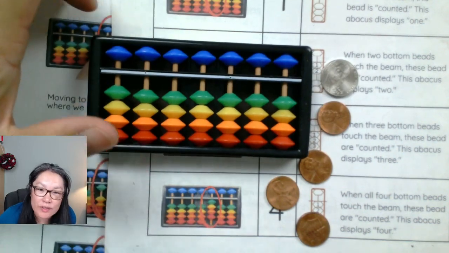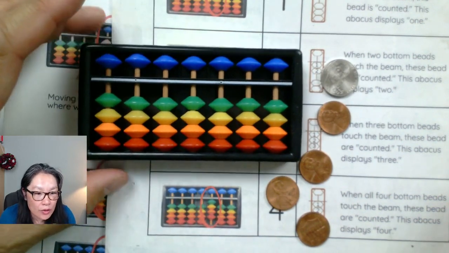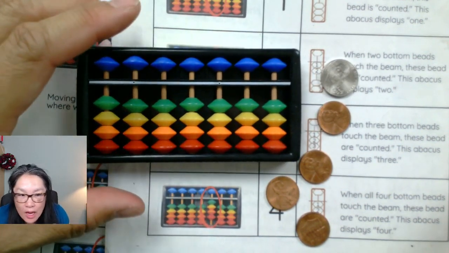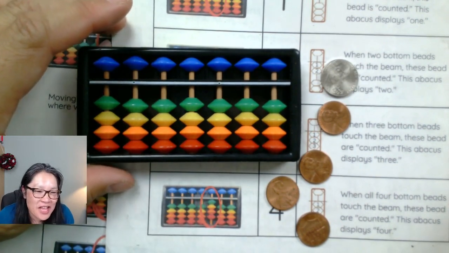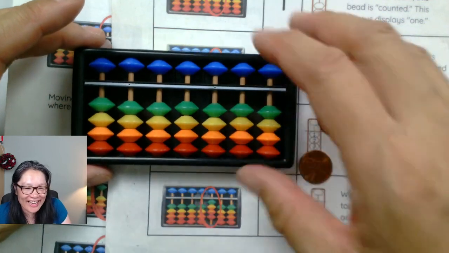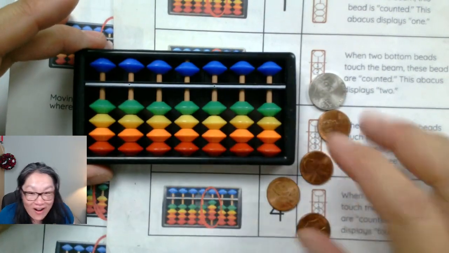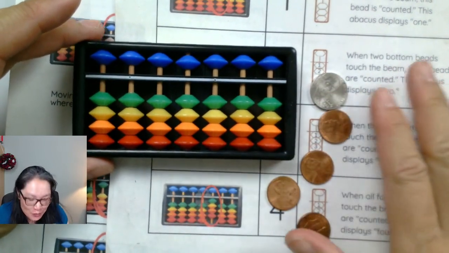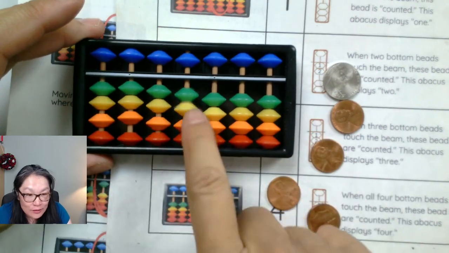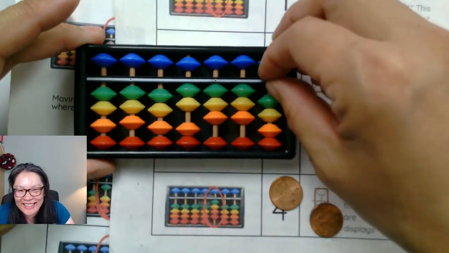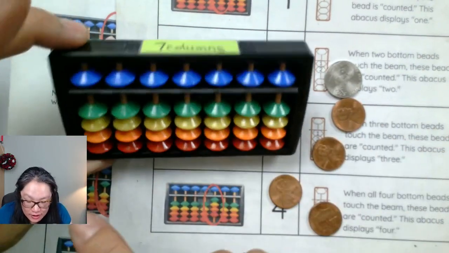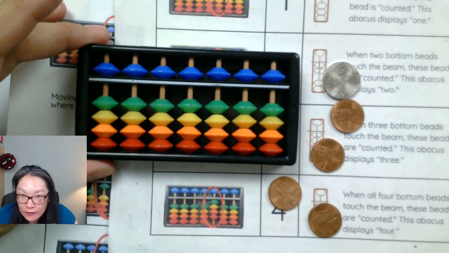We're learning how to use the abacus, and then as you learn how to use the abacus, you'll be able to calculate. You like that? I've got more. I can show you more. So, yeah. You like that? So when you flick, don't flick too hard.